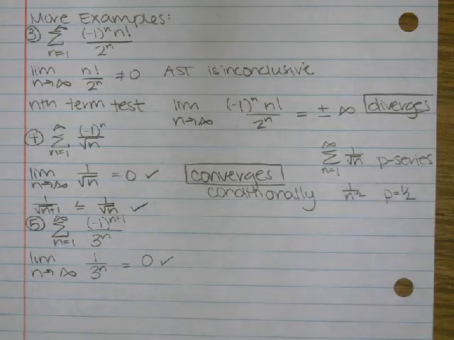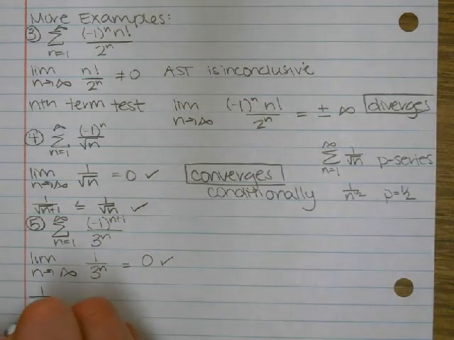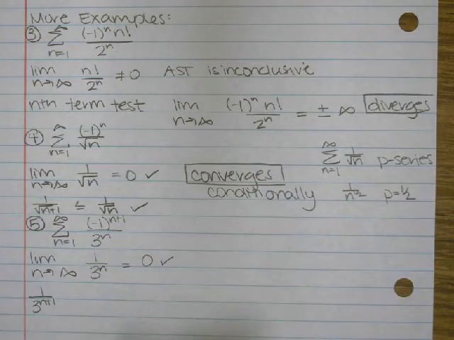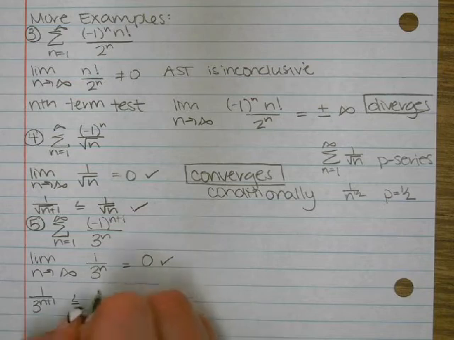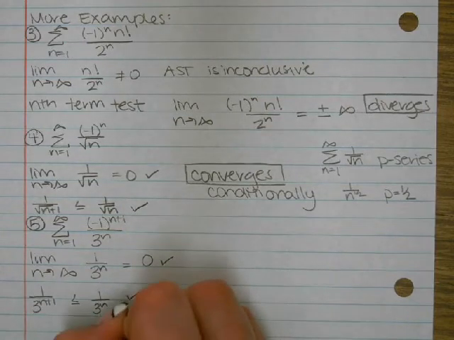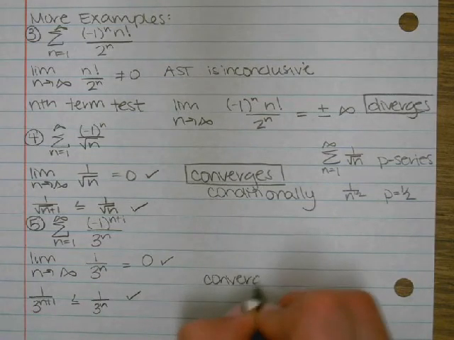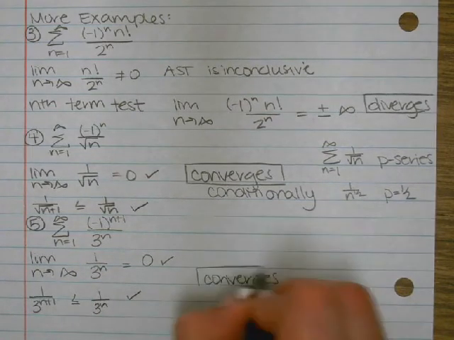So the first condition of the alternating series test has been met. And then we'll consider what happens if we compare 1 over 3^(n+1), and we want to make sure that that's less than 1 over 3^n. And that's going to be true. This denominator is going to be bigger than this denominator, and that means that this fraction is smaller than the other one. And so both conditions are met. That means that this alternating series does converge for sure.